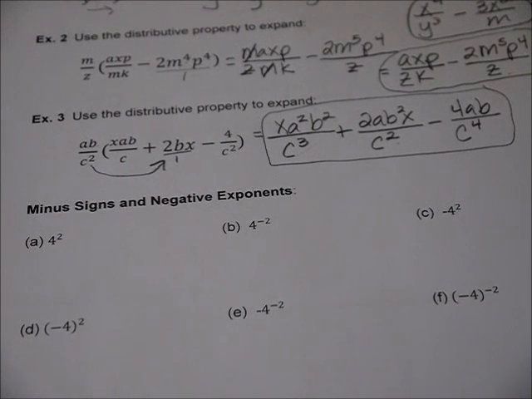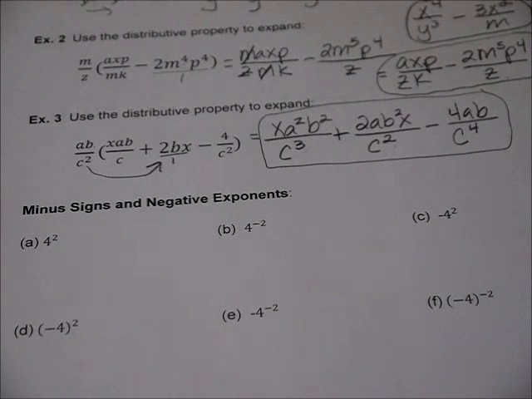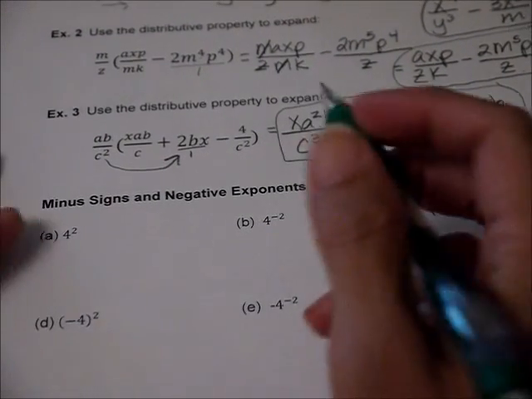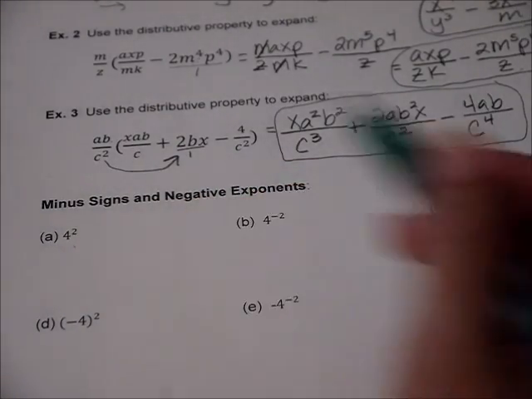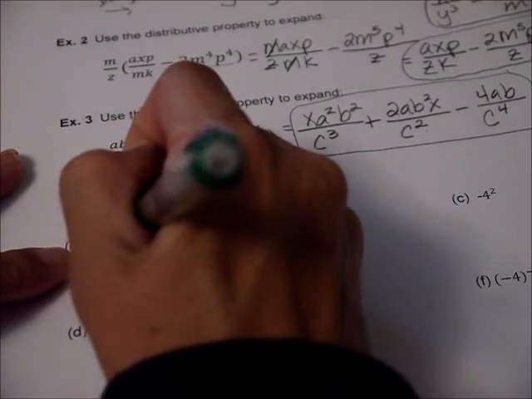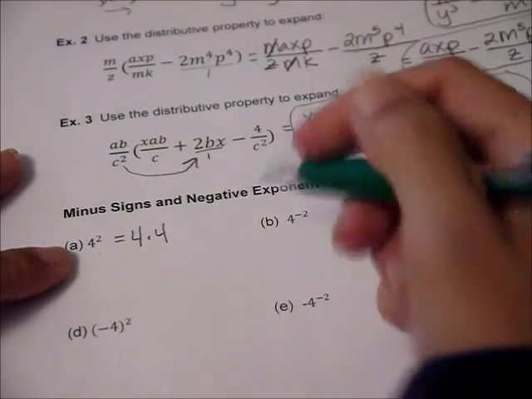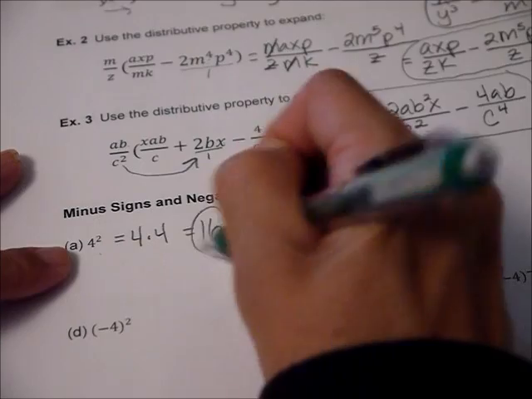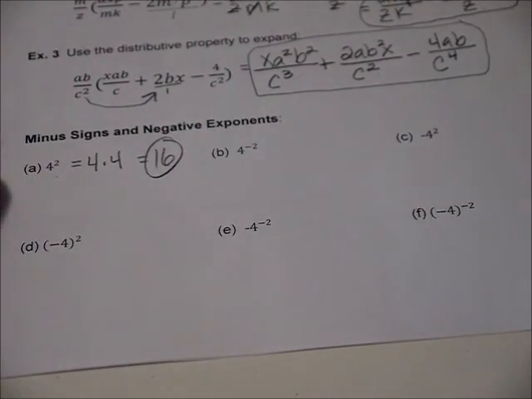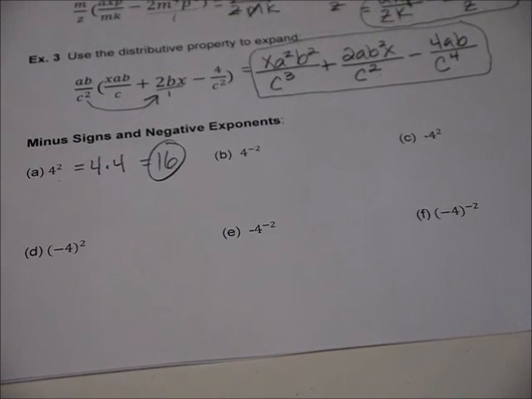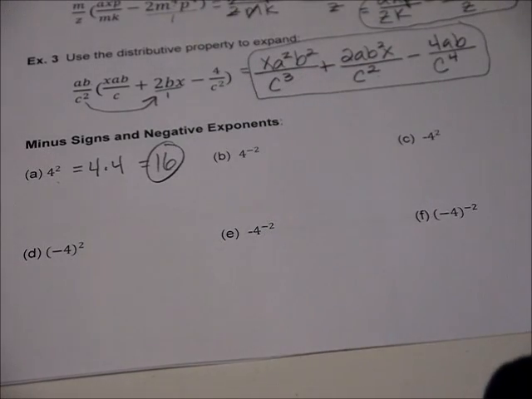Okay, this is very important. We've got minus signs and negative exponents, and it's very confusing. So let's take this step by step. 4 squared. Now there's nothing funky about that. There are no negatives, so 4 squared just means 4 times 4. So you would know the answer to that is 16. The rest of these answers are either going to be positive or negative 16 or positive or negative 1 over 16. Okay, because we have negative exponents.